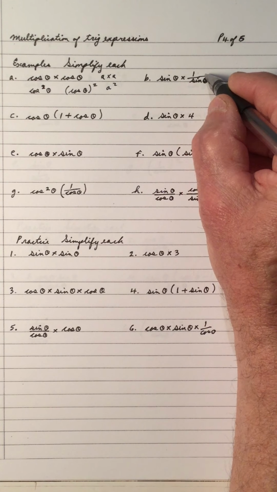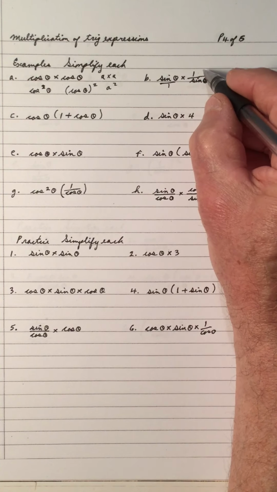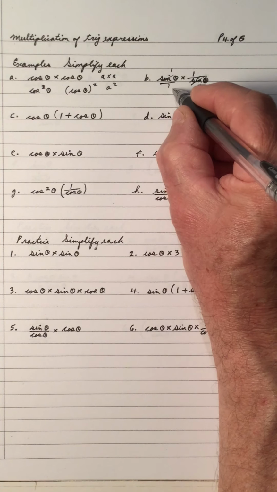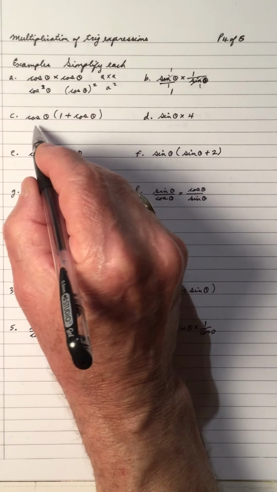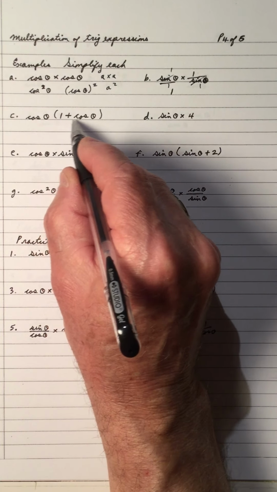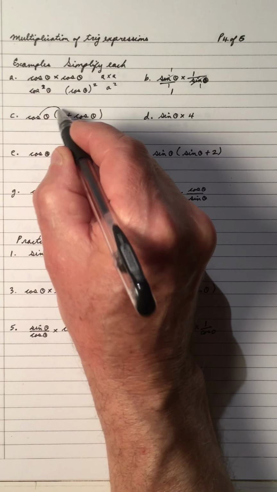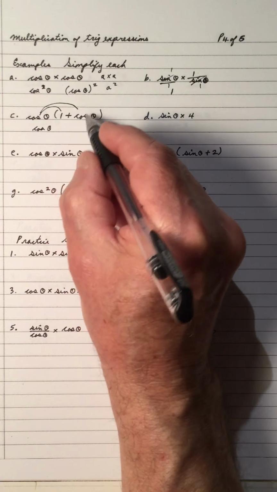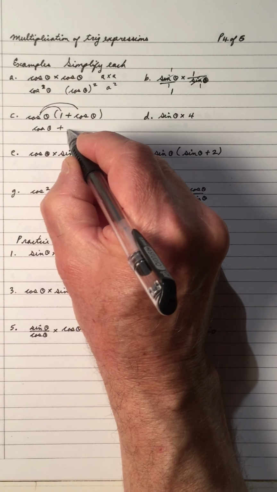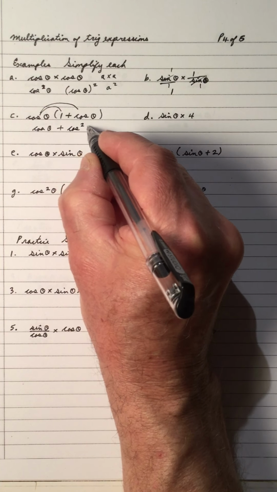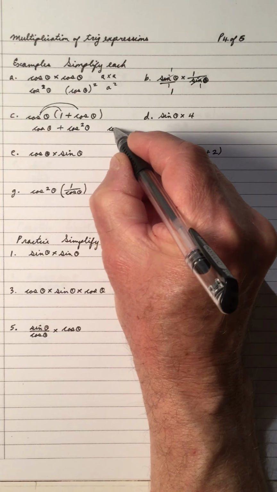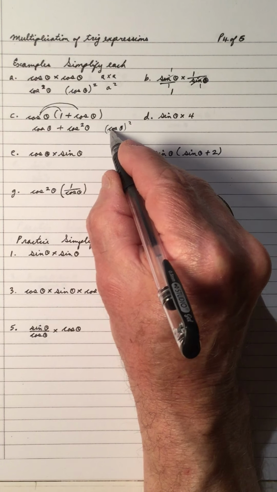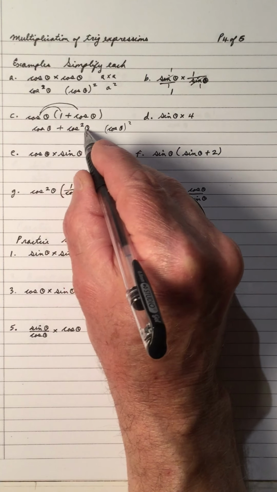And we're multiplying with fractions, and that's sine over 1. So we multiply, we cancel top to bottom. That's a 1 and a 1, so the answer is 1. And we have cos theta times these two terms. So cos theta times 1 is cos theta. And cos theta times cos theta is cos theta squared. So it's cos squared theta again. Cos theta times cos theta is cos theta squared, which is written as this.